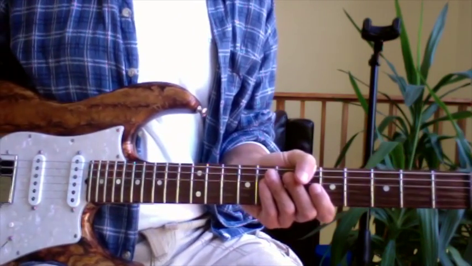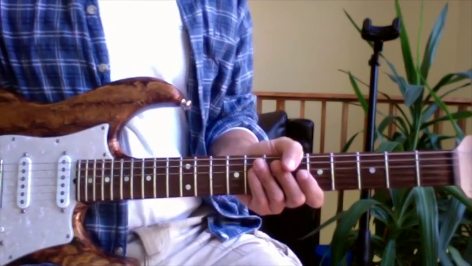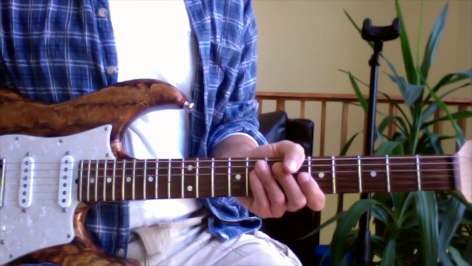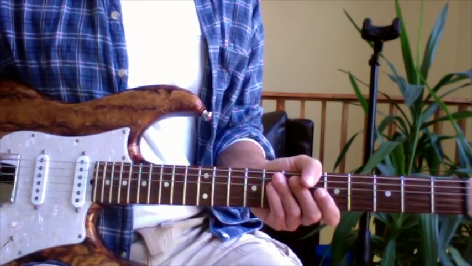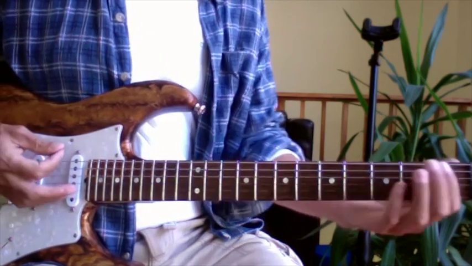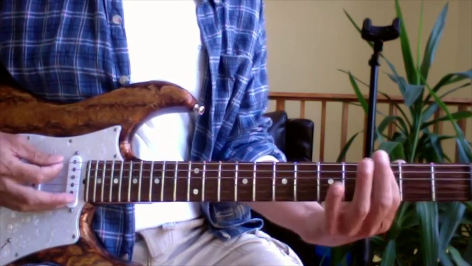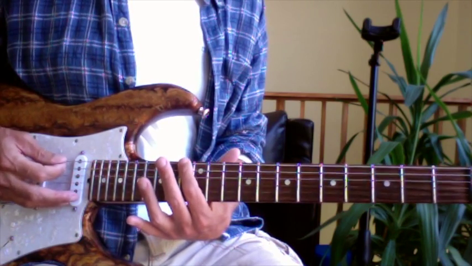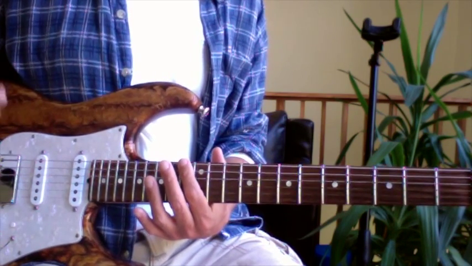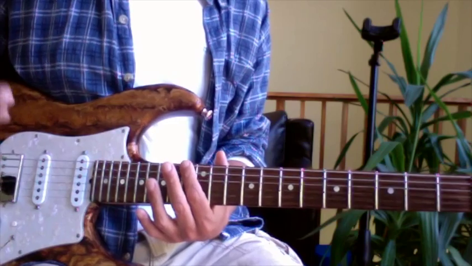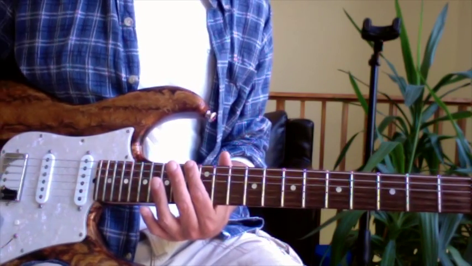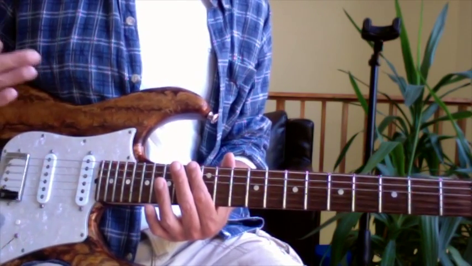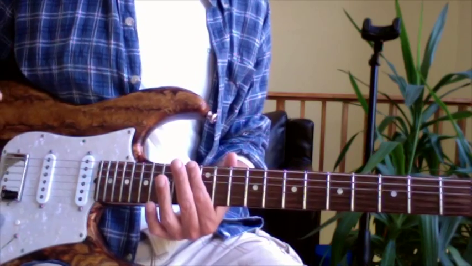So now we're going to talk about major, minor, and dominant. We just played a major scale when we did the natural intervals. 1, 2, 3, 4, 5, 6, 7, 8. Now remember, major, minor, and dominant are categories of things. There's more than one major scale, there's more than one dominant scale, and there's more than one minor scale.